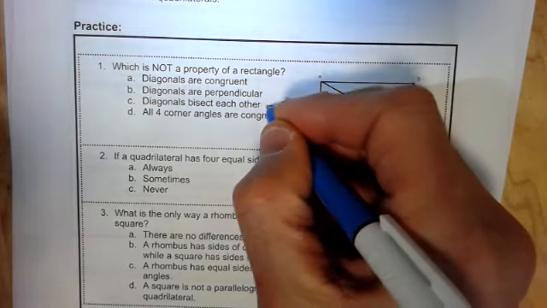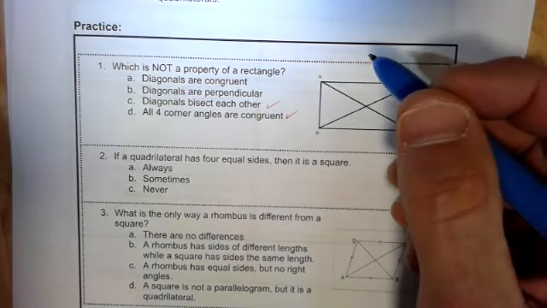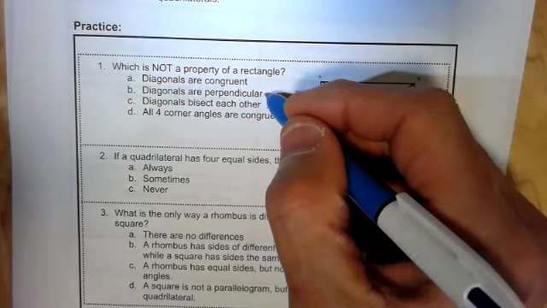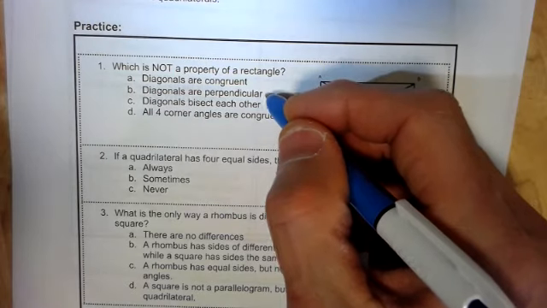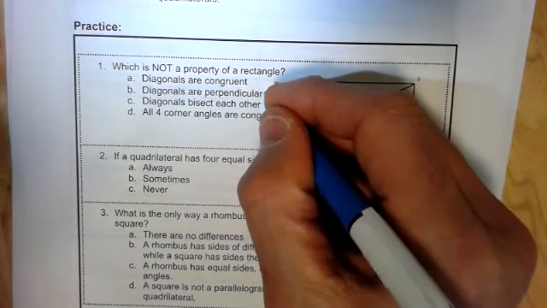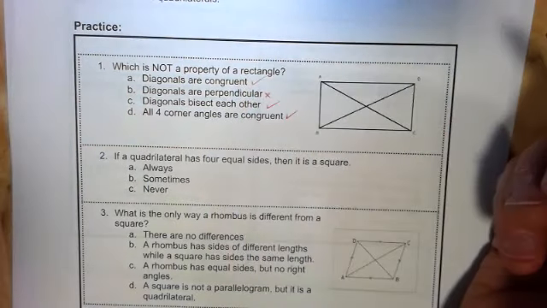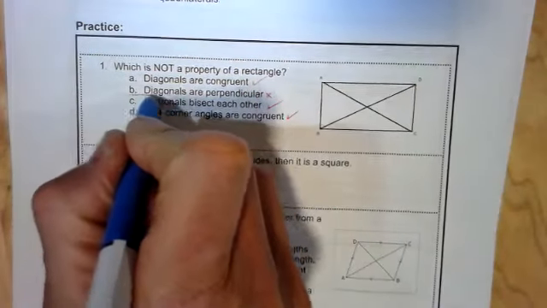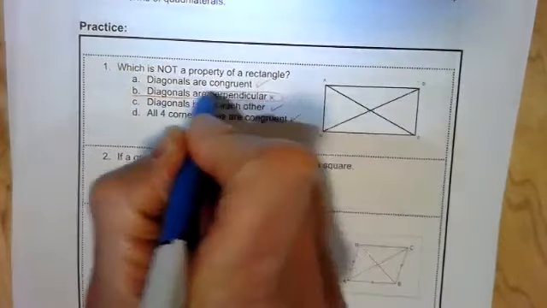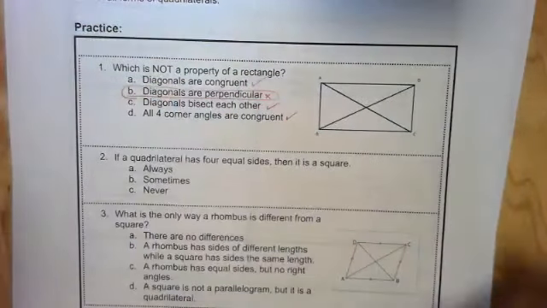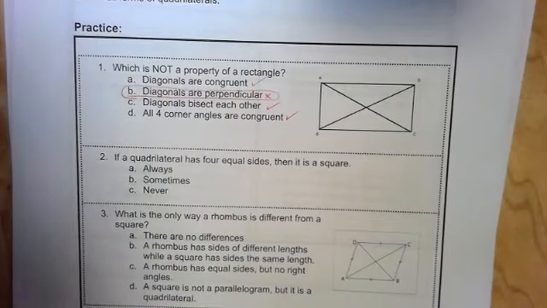Well, yeah, that's true because a rectangle is a parallelogram. Diagonals are perpendicular. Well, that happens in a rhombus, but not in a rectangle. And let's just double check here. Diagonals are congruent. Yep, that's one of the properties of a rectangle also. So therefore, B, diagonals are perpendicular, is our correct answer because that's the only one that's not true.